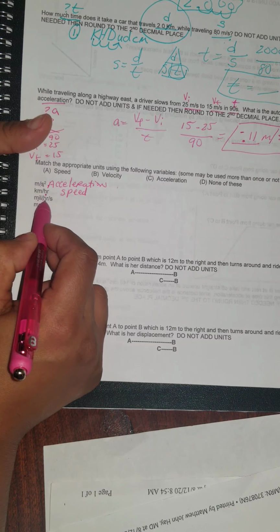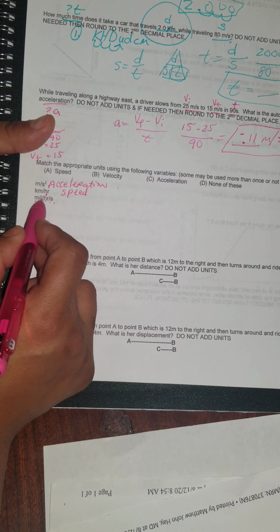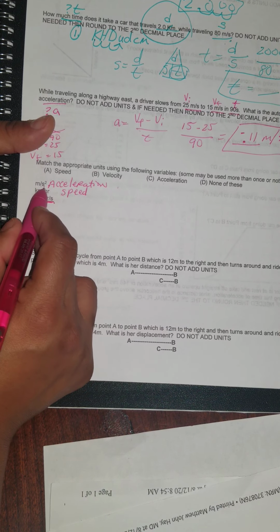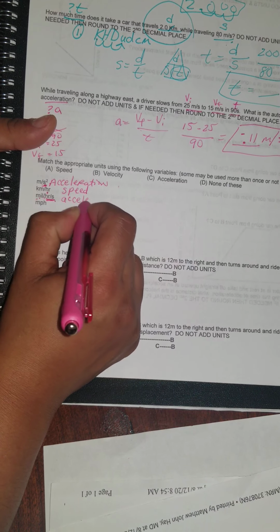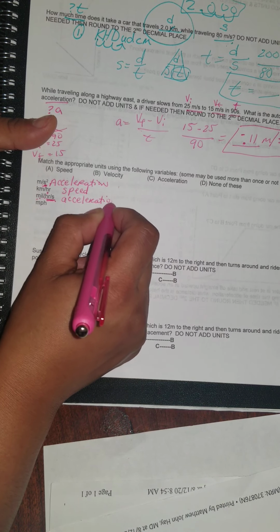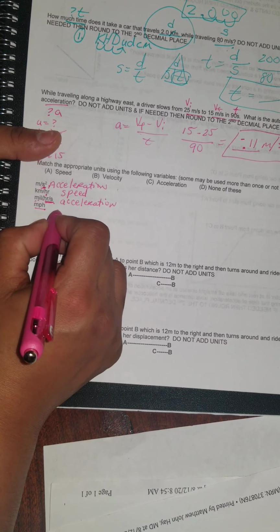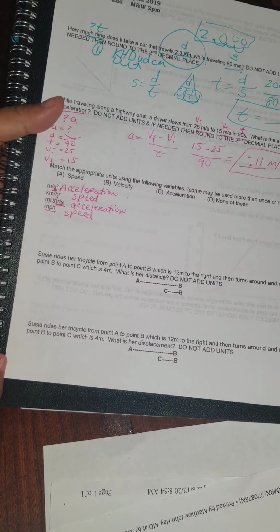Miles per hour per second. Let me say it this way: distance/time/time. There's two times, just like there's two times here. It's acceleration. Miles per hour with no direction, speed. Many students miss part of those.